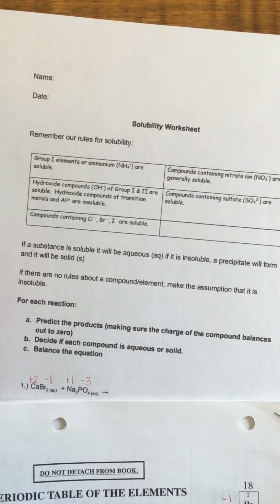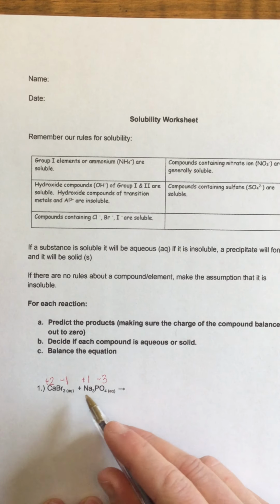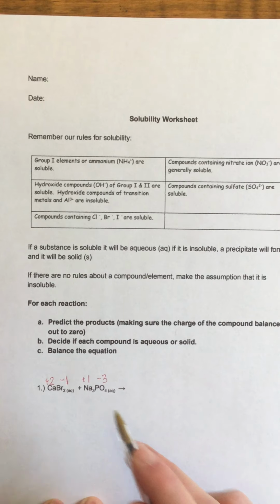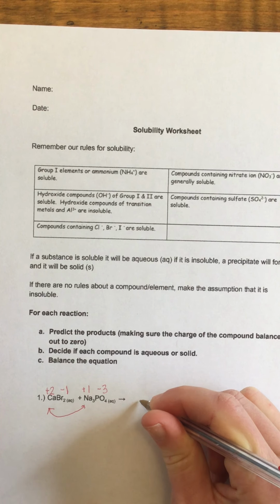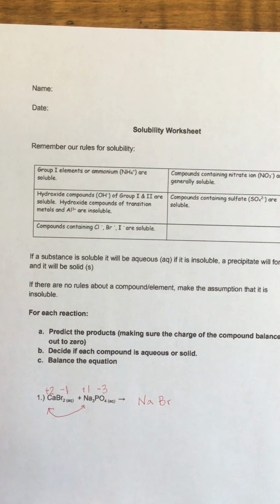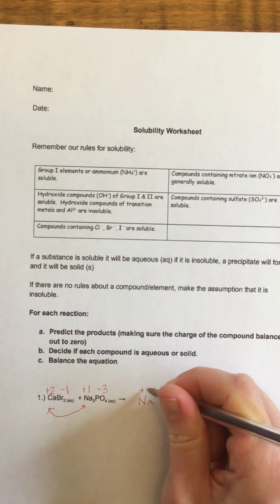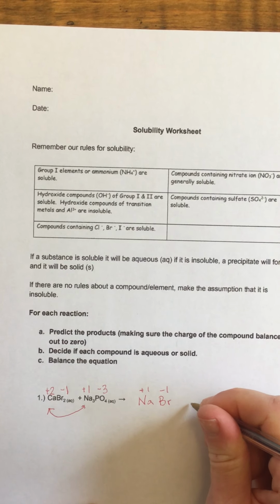So the reason why we have to find these charges is so that when we switch our two positive ions, or the two cations, the two compounds that form are going to be neutral. So my two cations would be calcium and sodium, since those are listed first and have positive charges. So if I swap these, I'm going to end up with a compound that contains sodium and bromine. To figure out the correct ratio of sodium to bromine, I need to look at the charges, so positive 1 and negative 1. Those balance out, so we don't need any subscripts.